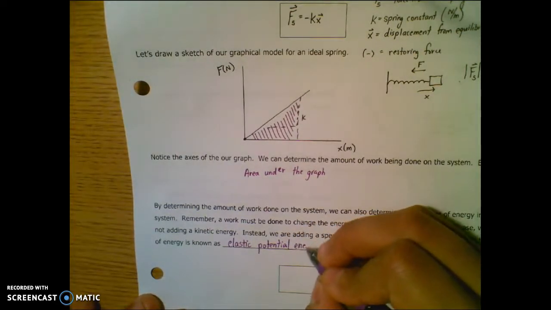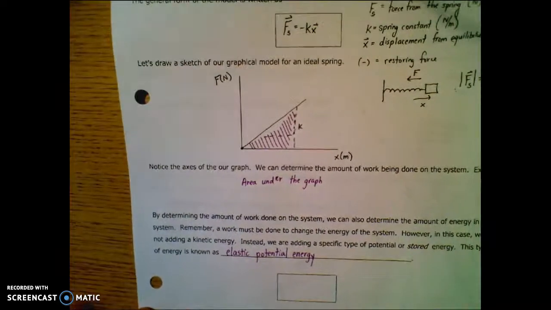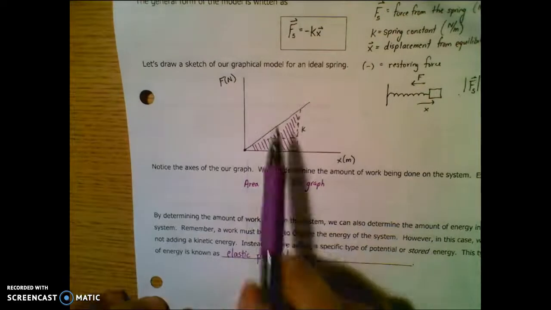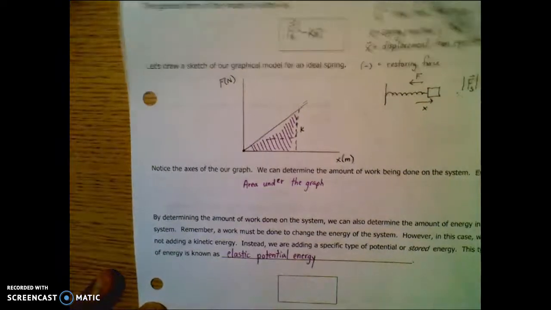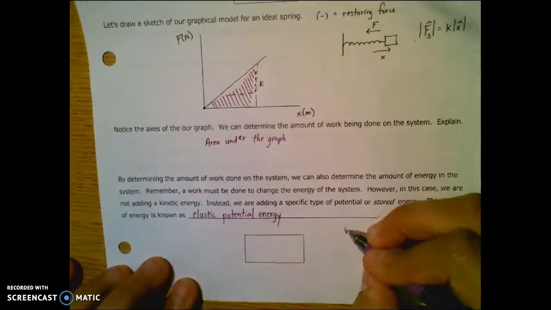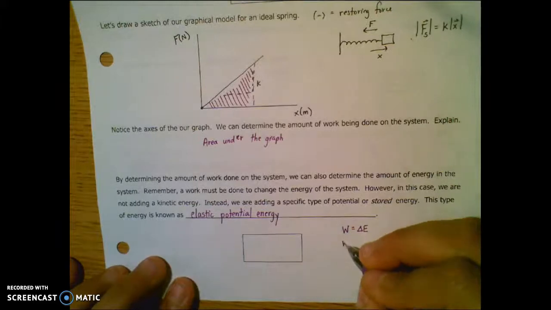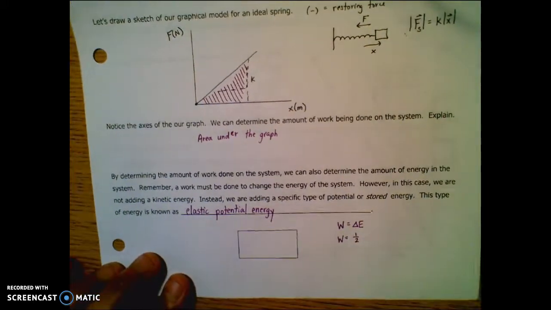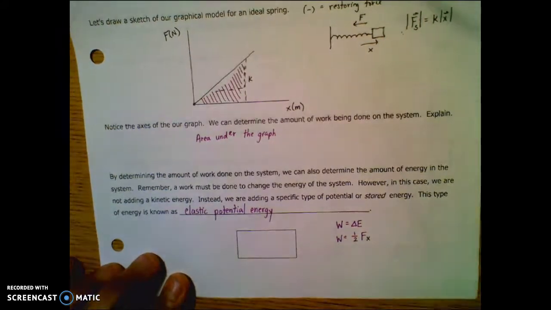And we can find that elastic potential energy by finding the amount of work done on this graph. If I look here, that's a triangle. So the amount of work done, my change in energy, is 1/2 times the force times x.